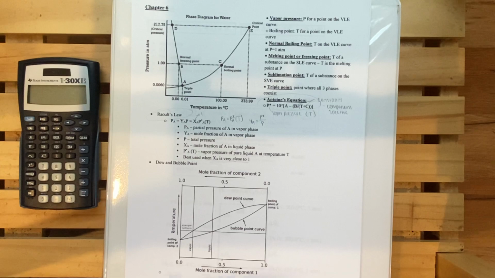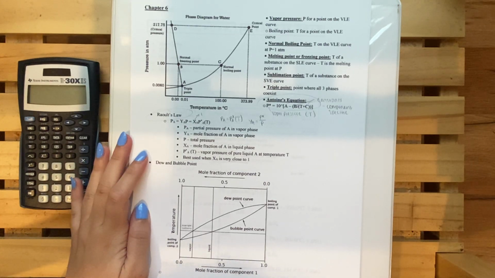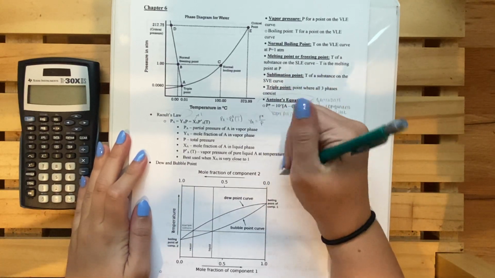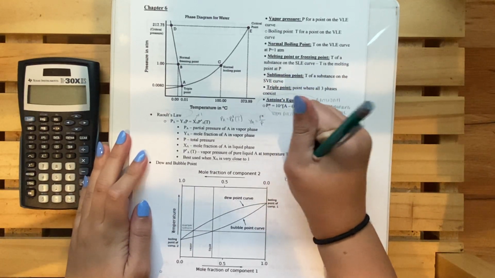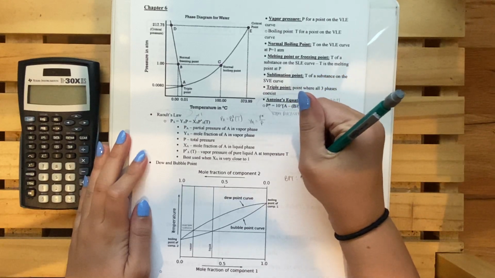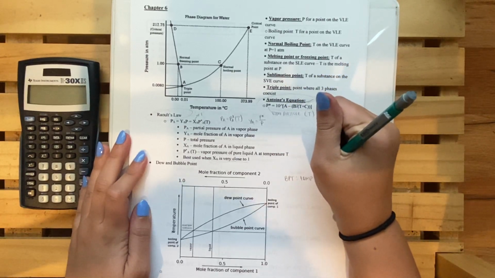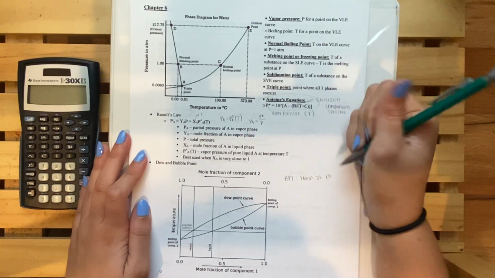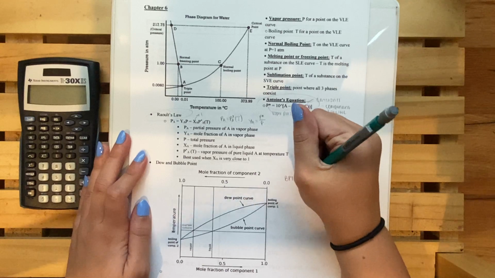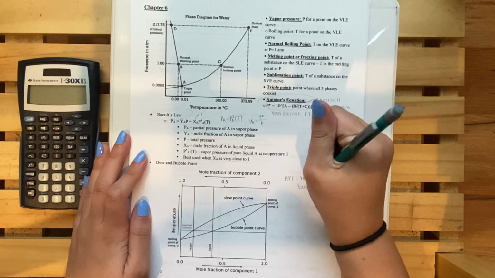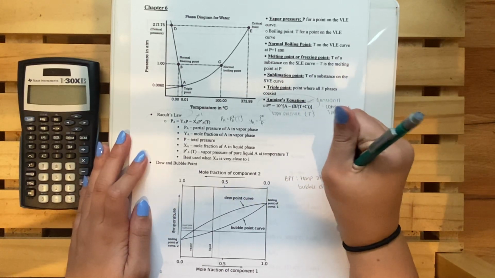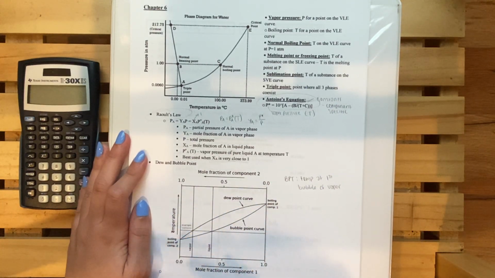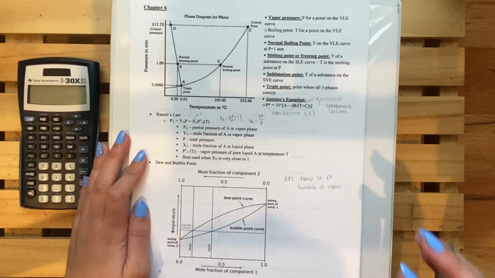And then we got into dew point and bubble point. Dew point, bubble point. Yeah, I think I said that right. So your bubble point temperature, that is the temperature at the first bubble of vapor. So at the bubble point temperature, you currently have all liquid and your very first bubble forms.